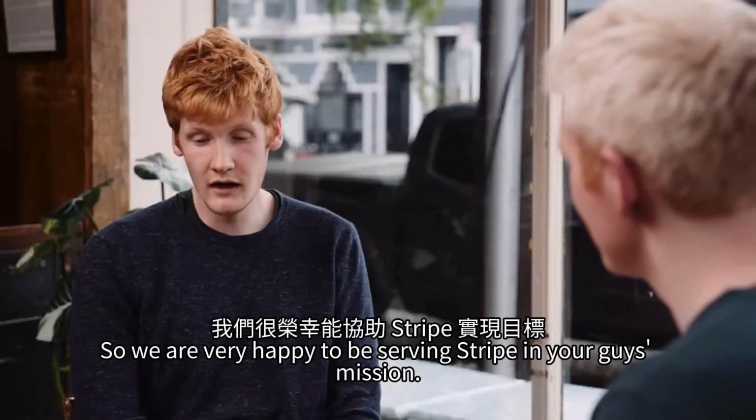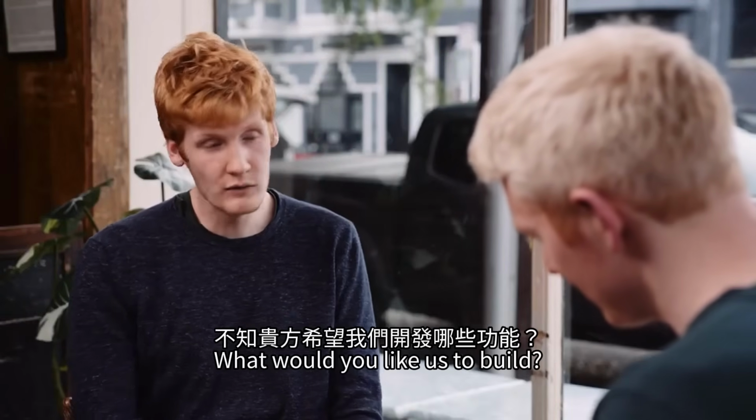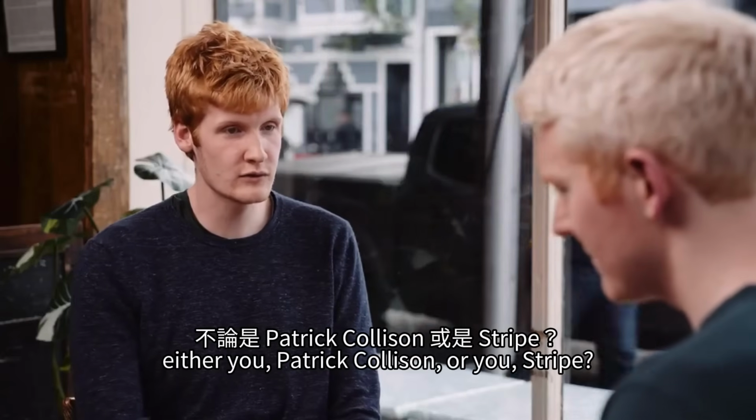So we are very happy to be serving Stripe in your guys' mission. What would you like us to build? How can we make Cursor better for you, either you, Patrick Collison, or you, Stripe?